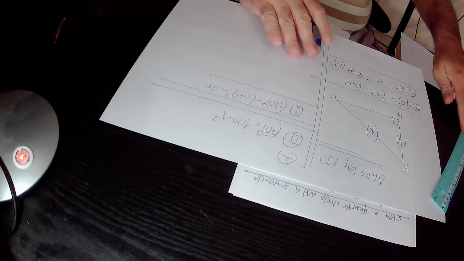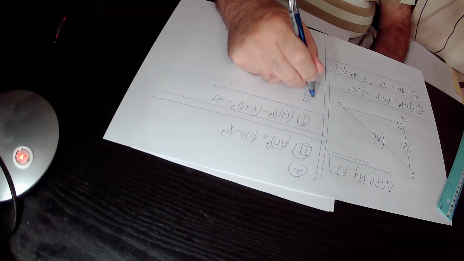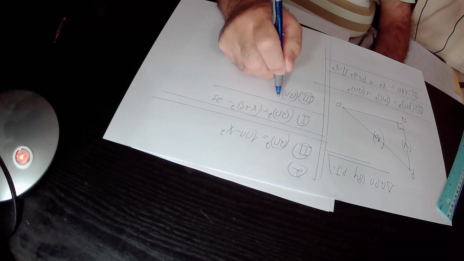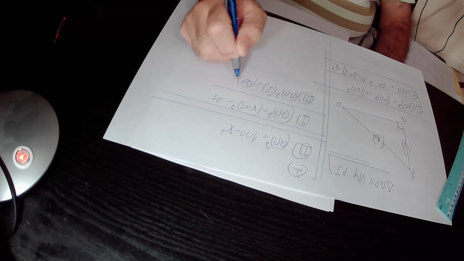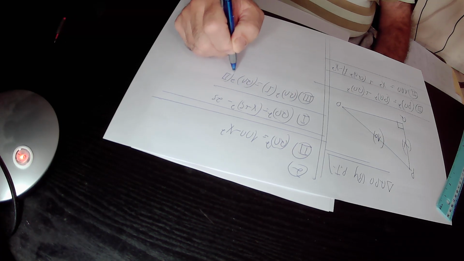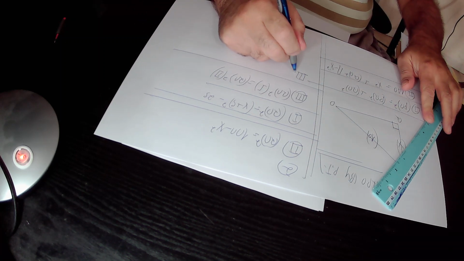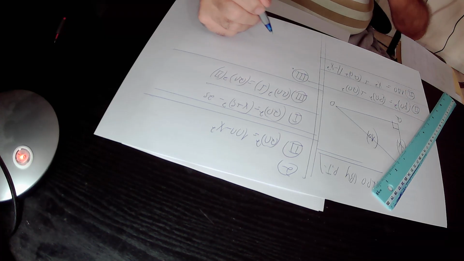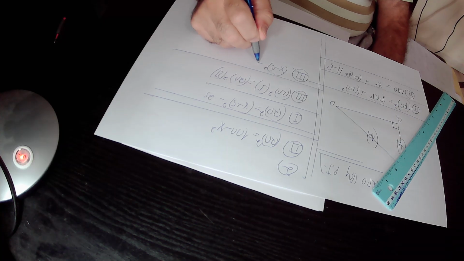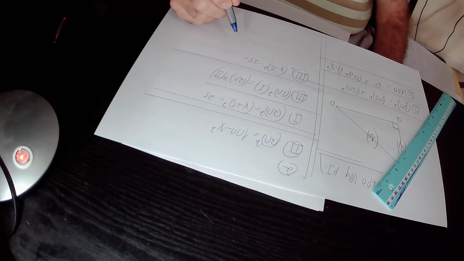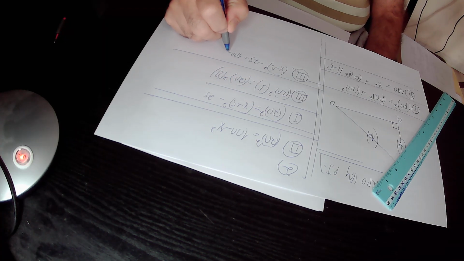Therefore, we get equation 3 that states that QO squared according to equation 1 must be equal to QO squared according to equation 2. So QO squared according to equation 1 is equal to x plus 5 squared minus 25, and it must be equal to QO squared according to equation 2. QO squared according to equation 2 is equal to 100 minus x squared.